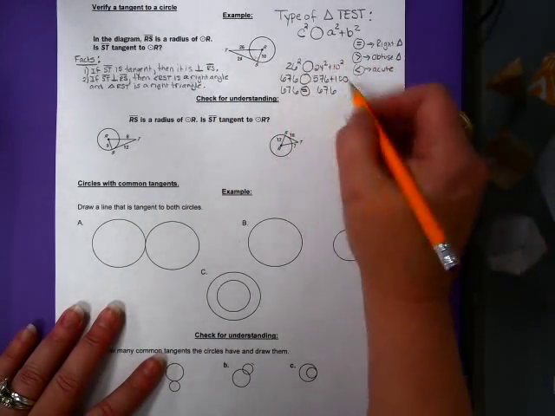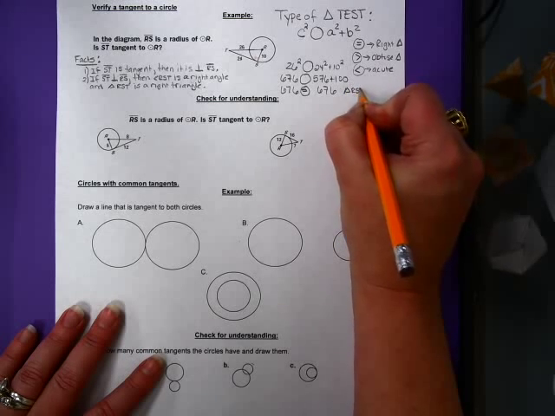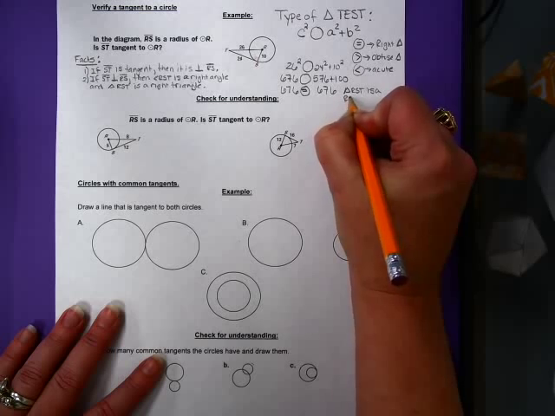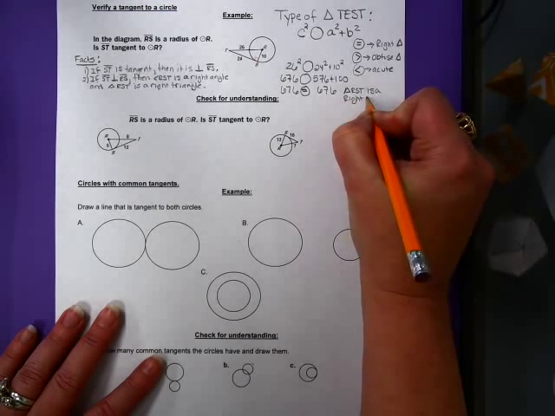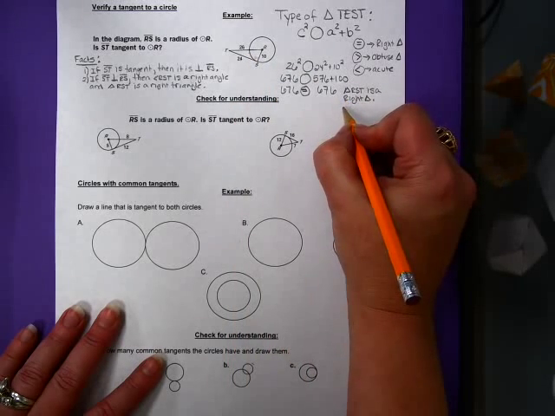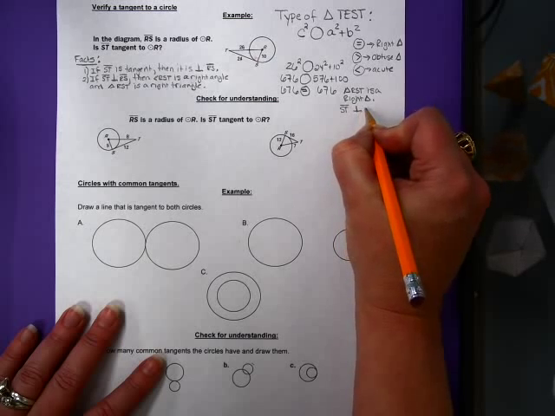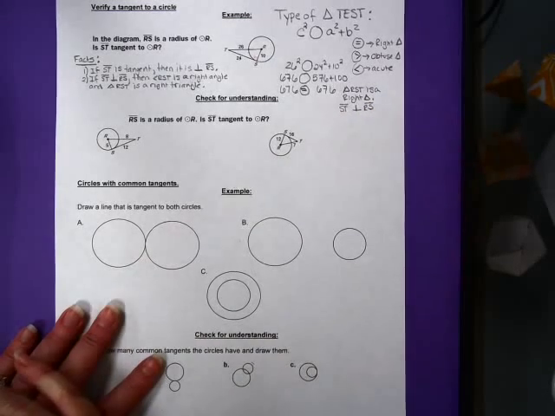So this right here tells us that triangle RST is a right triangle. Well, because that's a right triangle, that tells us that ST is perpendicular to RS.